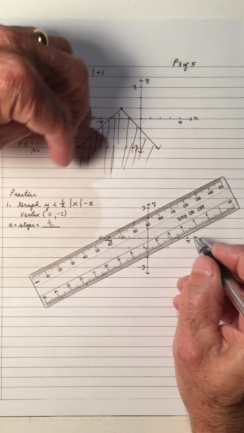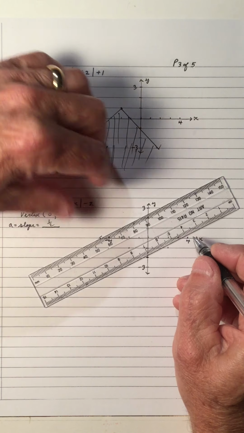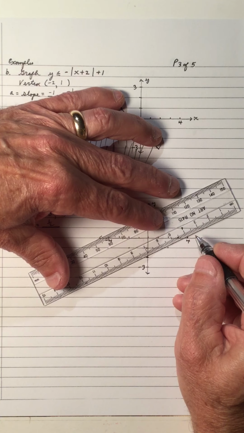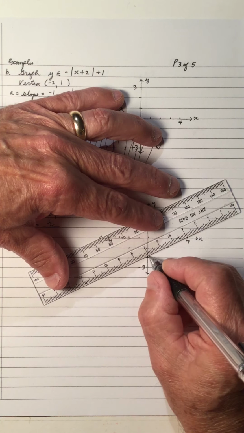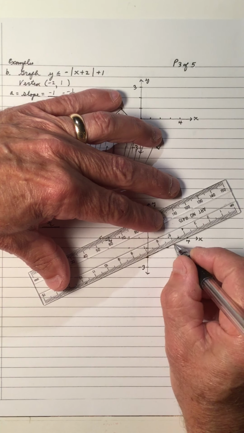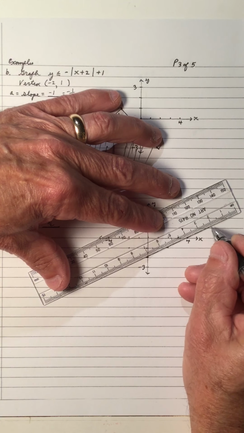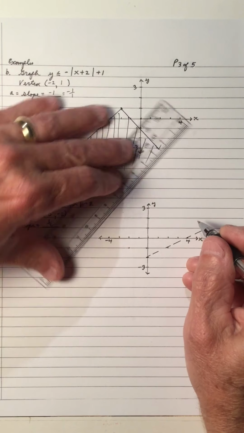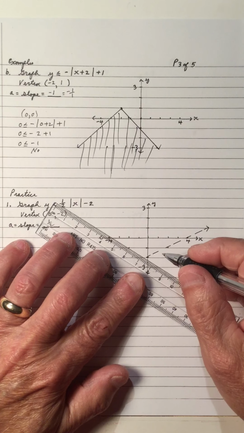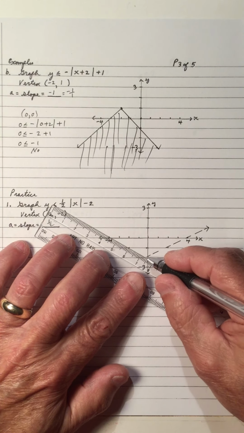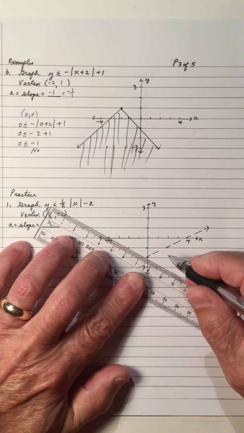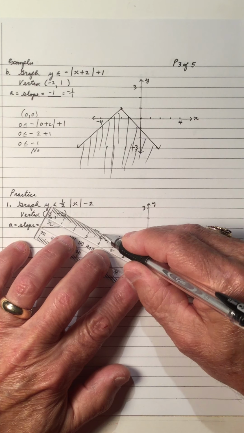So let's, and the boundary line, there's no equal sign. So the boundary line is broken. So we do a broken line. And we do a broken on this side. Okay, line it up.